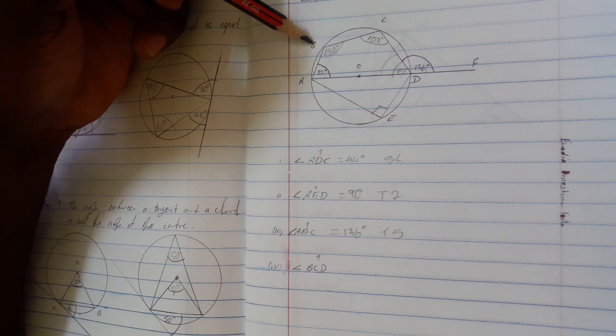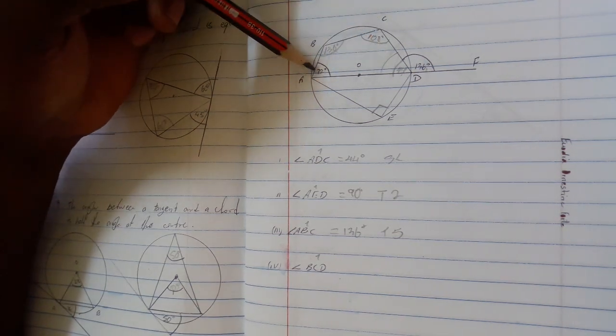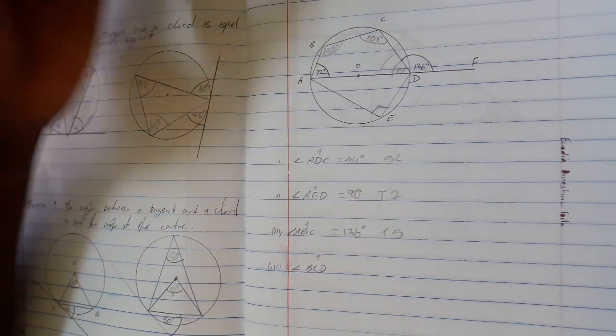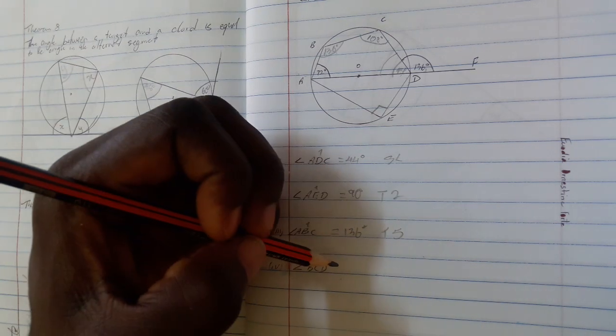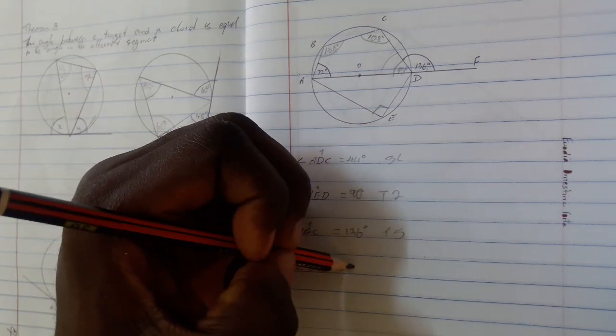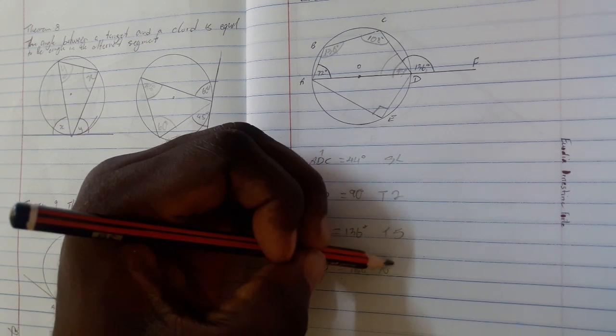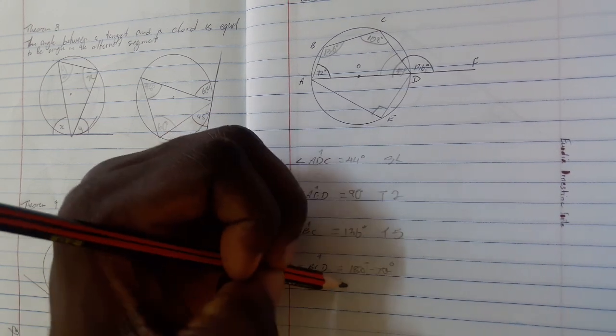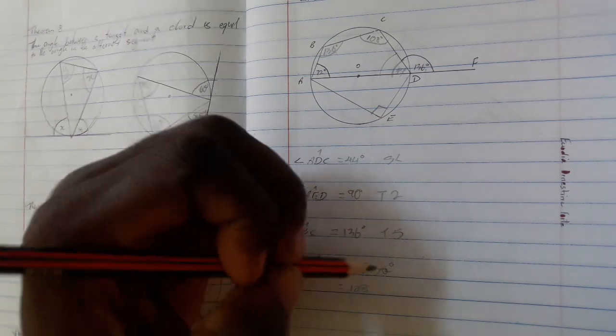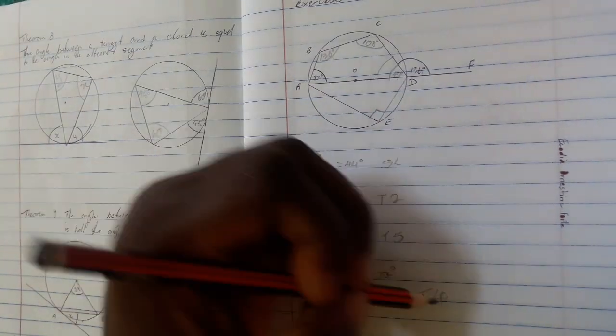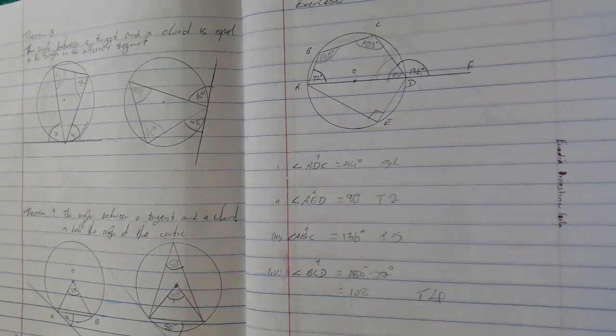BCD. That is here, and we did that already. Opposite angles in a cyclic quadrilateral are supplementary. This is 180 minus the 72, which will leave you with 108. And the reason is theorem 4.